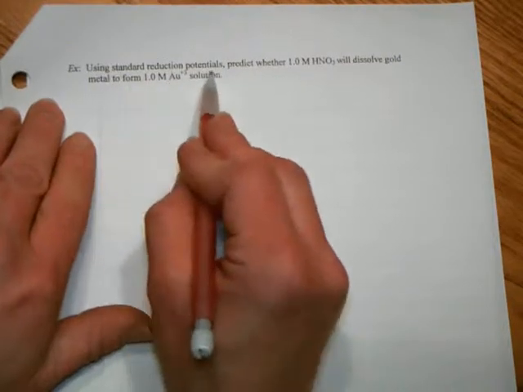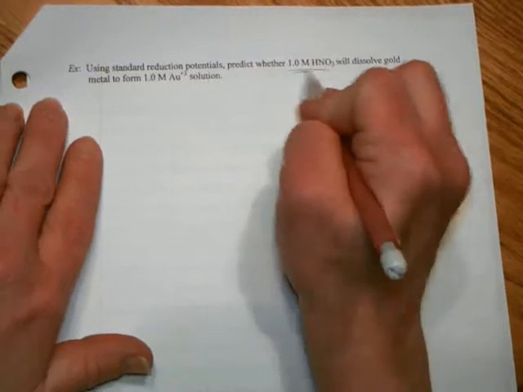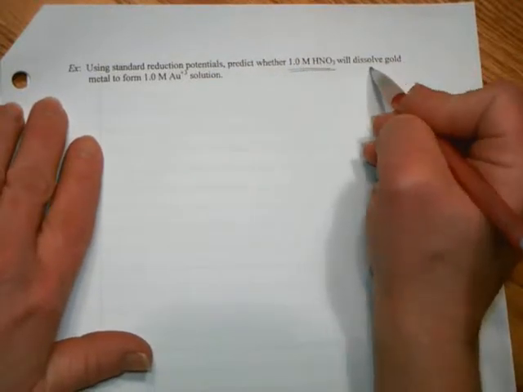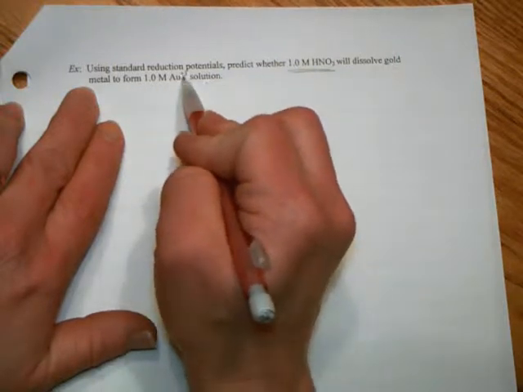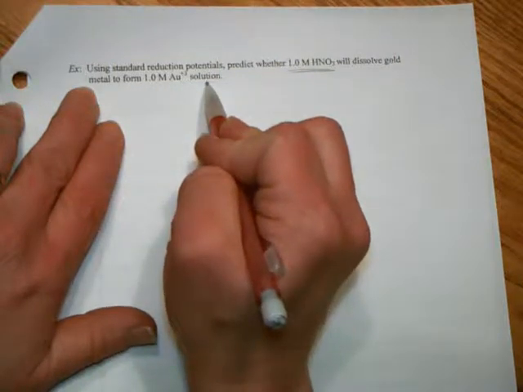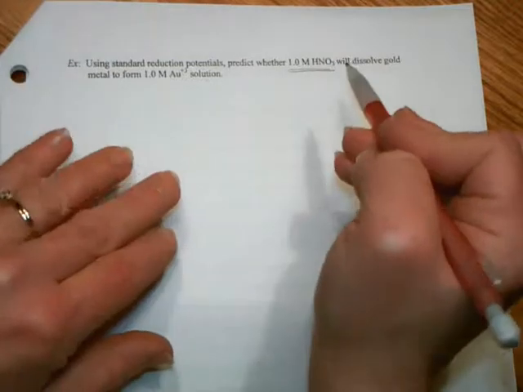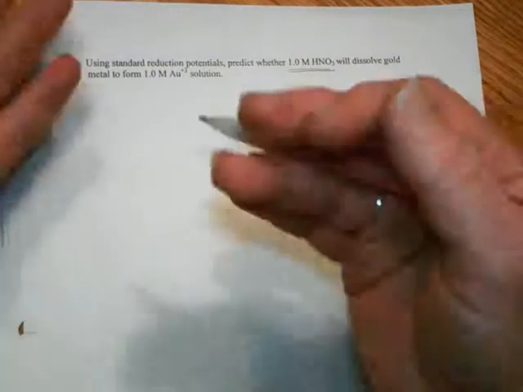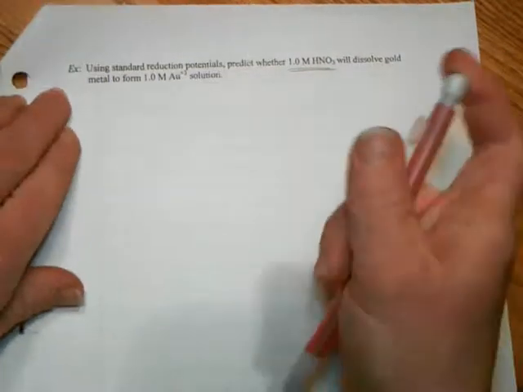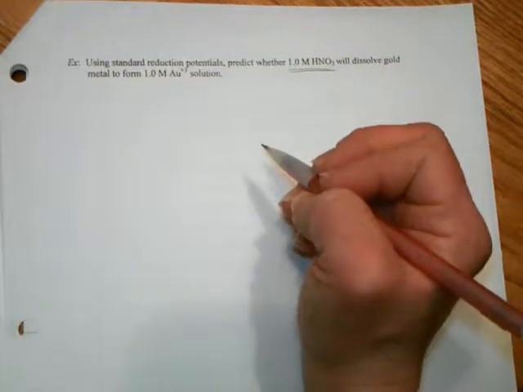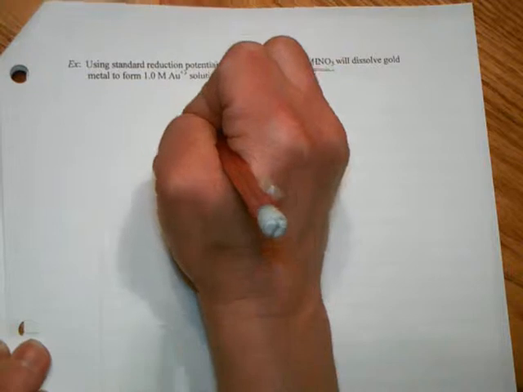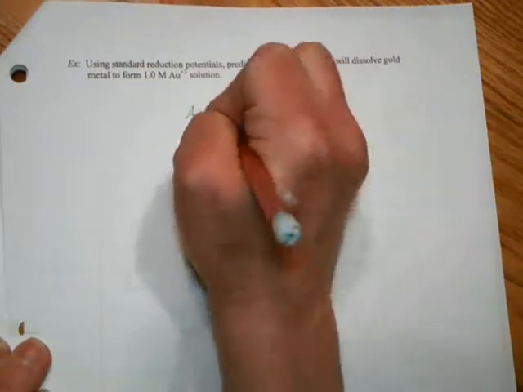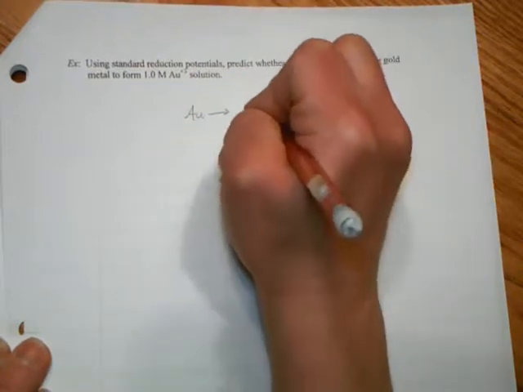So let's see. Using standard reduction potentials, predict whether a 1 molar nitric acid solution will dissolve gold metal to form a 1 molar gold plus 3 solution. So, is it the gold that we were worried about or the diamond? Okay, so to attack this problem, we are worried about gold forming gold plus 3.